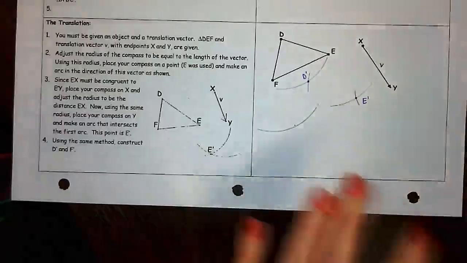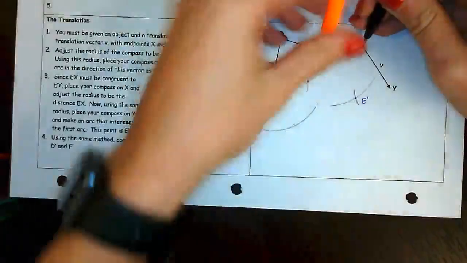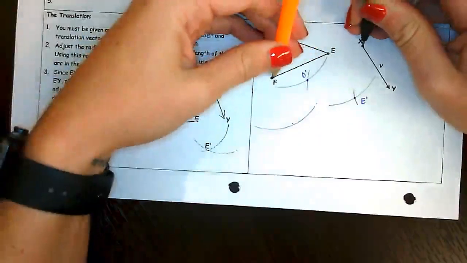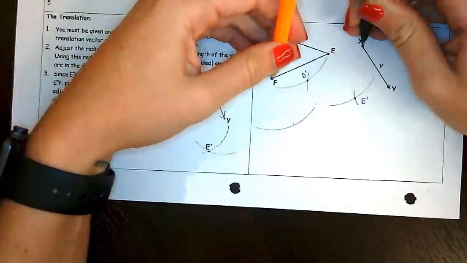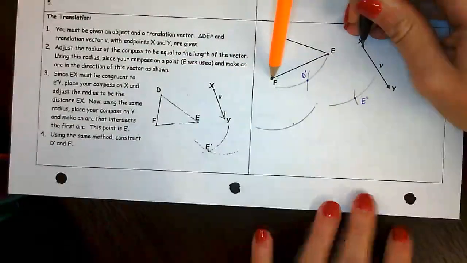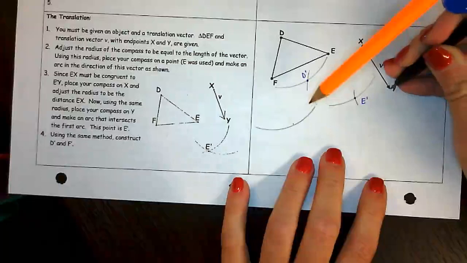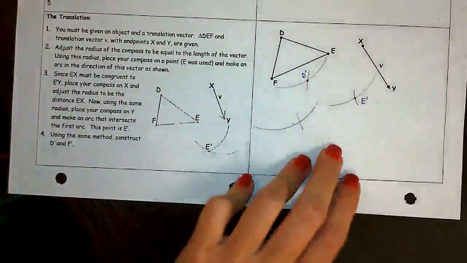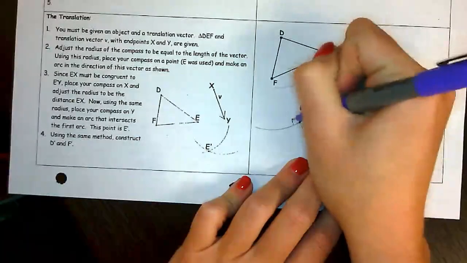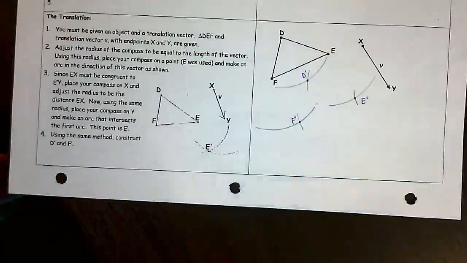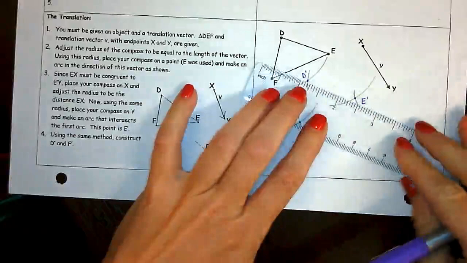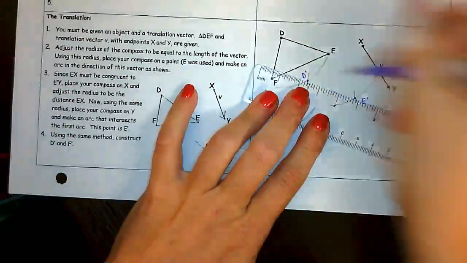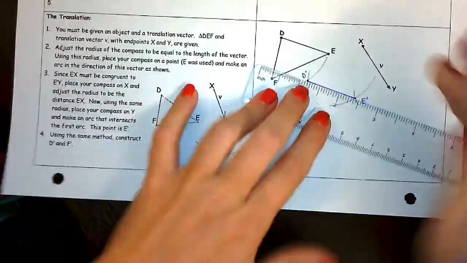Okay, once you have that, we can then find the distance between X and F. Okay, once you have that distance marked, we know that the distance from Y to F prime is going to have to be the same. Okay, so we can now label our last coordinate, use our straight edge, and connect those points to close this figure.